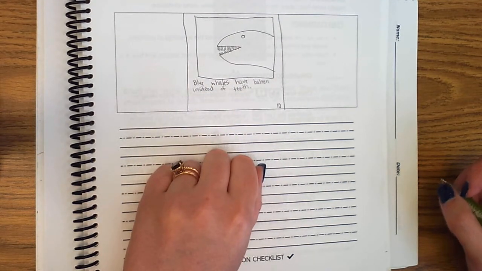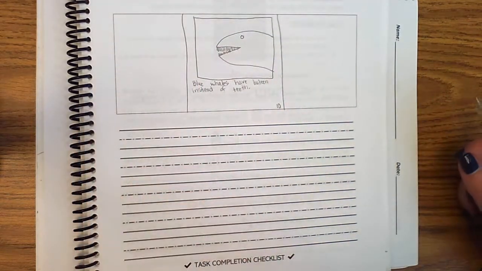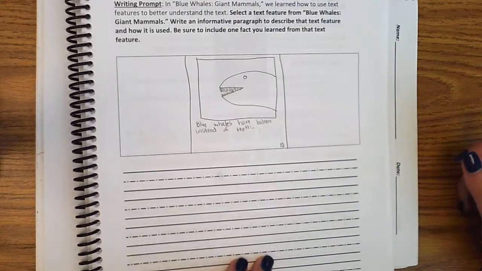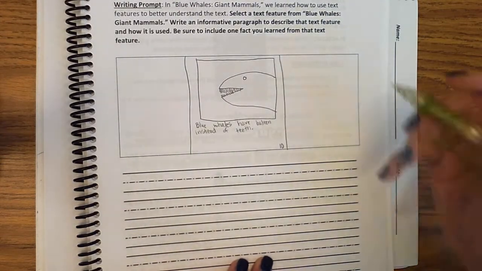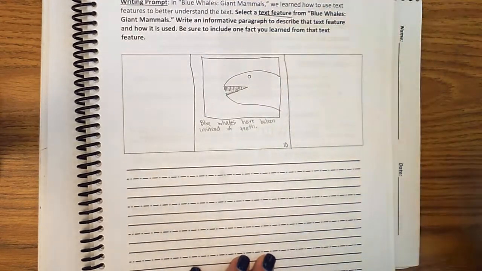But I want to teach my reader what a caption is. They might look at this picture and be like, oh, you're trying to teach me about whales. Kind of, sort of, but more importantly, I'm trying to teach you about a text feature. And the text feature we're trying to teach you about is captions.